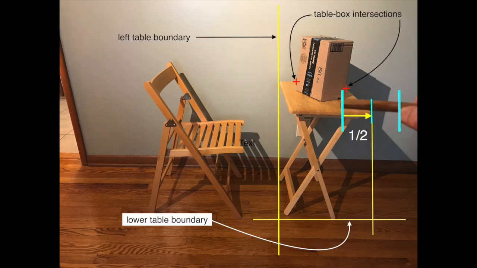I can also do a double check by getting the medium and flipping it on its side, but checking how far over it is from the rightmost edge. If they agree, I'm in really good shape. Using the same method, I can check for the lower table boundary and the left table boundary and make sure that those are where they need to be.